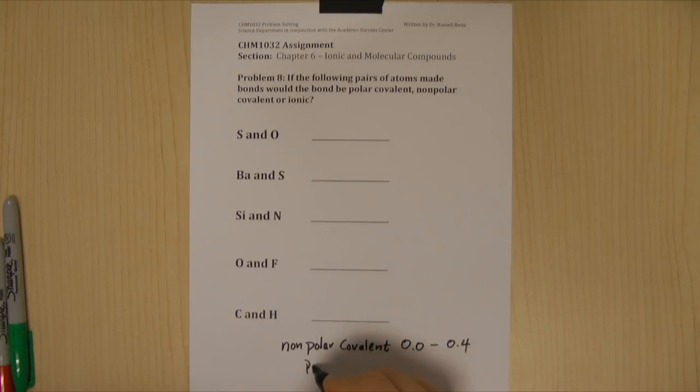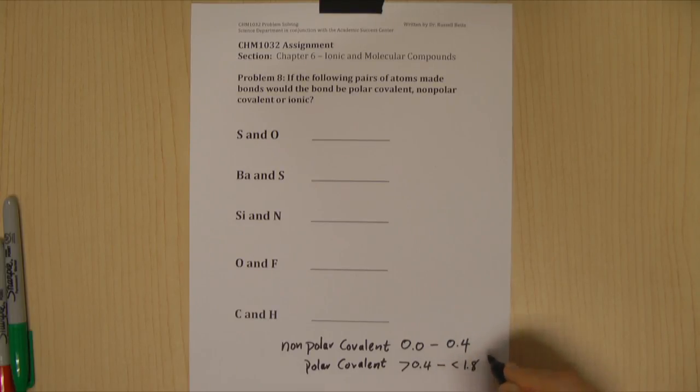Now, polar covalent has an electronegativity difference. Now, we're always talking about the differences here. Greater than 0.4 and less than 1.8. So it's greater than 0.4 and less than 1.8. So 0.5 to 1.7 difference is considered polar covalent, where the bond electrons are being pulled to one end of the bond or the other, depending on who's more electronegative. And then it brings us to ionic.